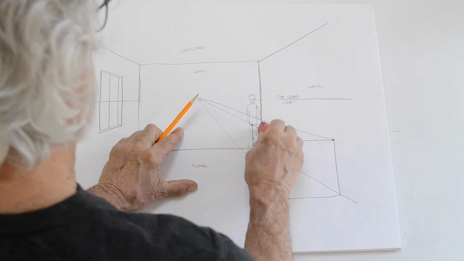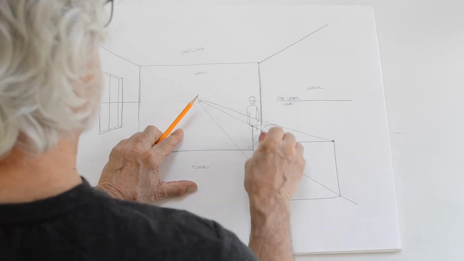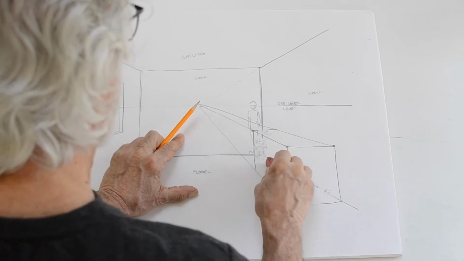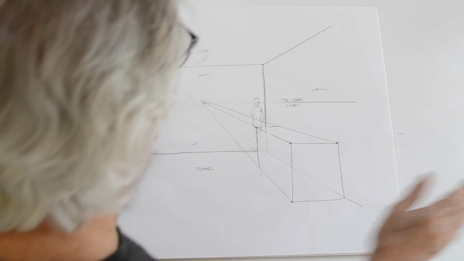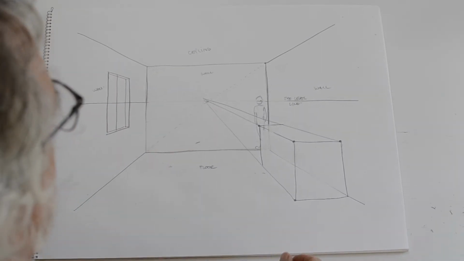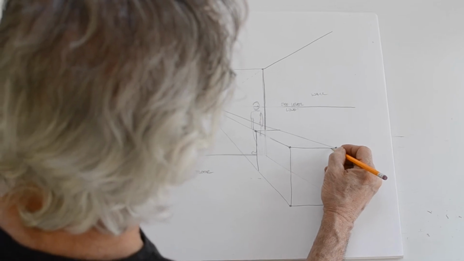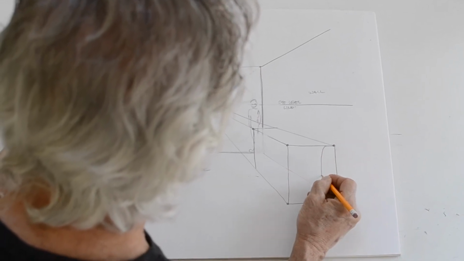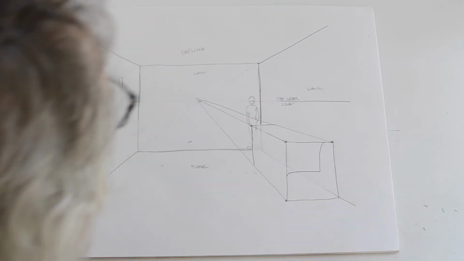So let me eliminate some of these other lines so it doesn't get too confusing. Our couch goes in this box. The side of the couch, do it really basic, is going to be like that.